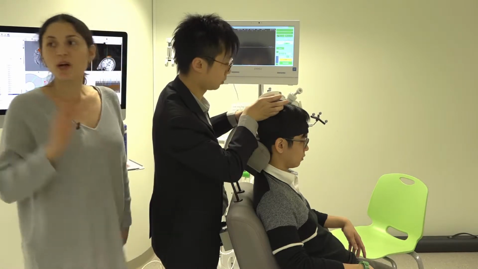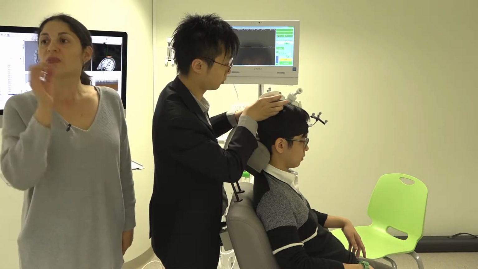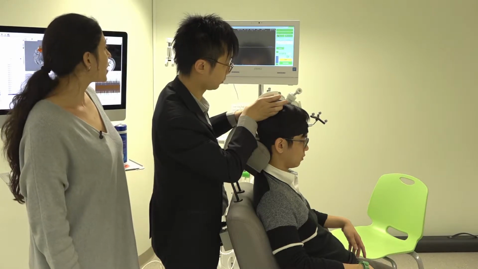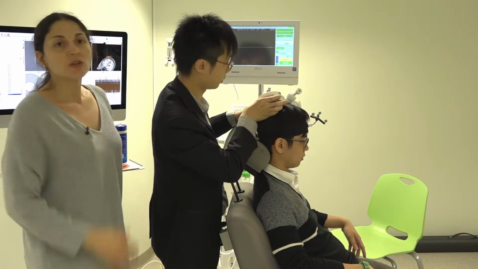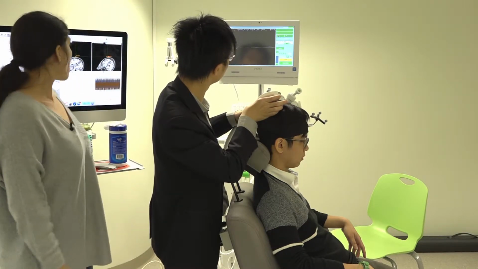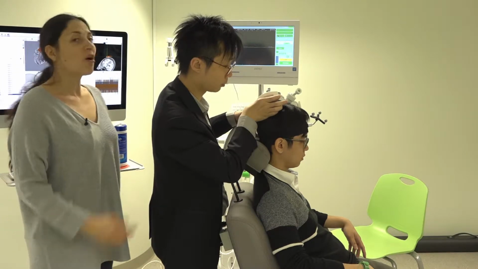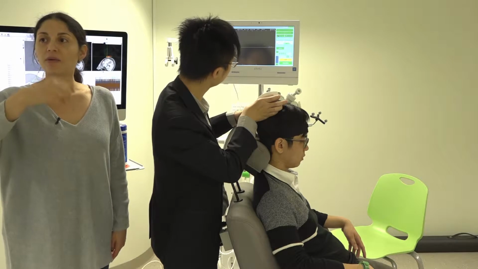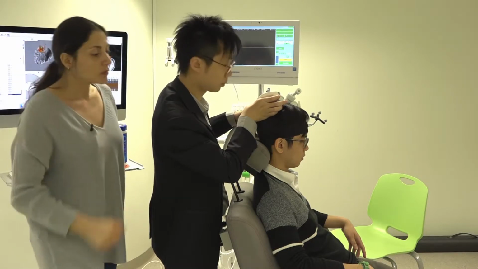So once you see a response, stay there. This is the area. It doesn't matter that you didn't get it this time. Stay there again. So somewhere here is the motor cortex, yeah? Now he can search from there for a better area where he can get a higher motor evoked potential.